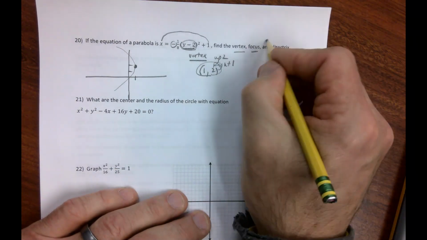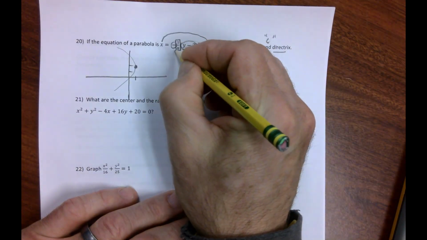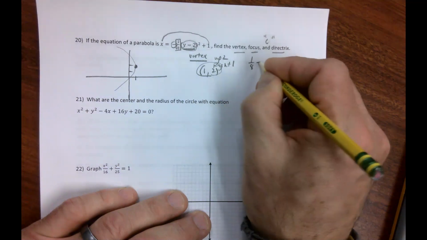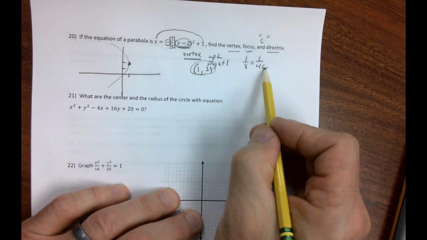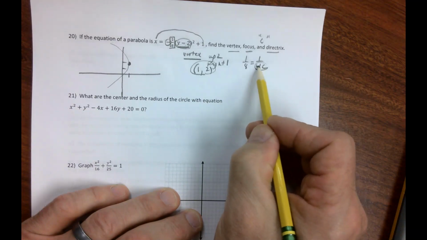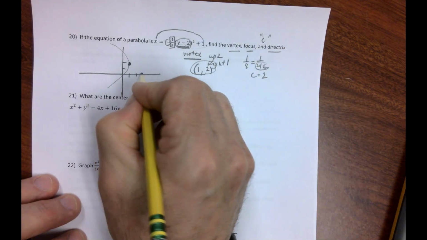Focus and directrix, I got to find this letter c. I can ignore the negative. There's my a. 1/8 equals 1 over 4c. Now, why can I ignore the negative? Because I know c is a distance. And I can just look at this. 4 times what is 8? That would be 2. So I need to go 2 units backwards.